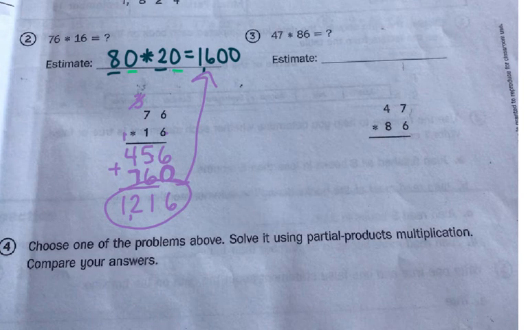It's a little less than 1,600, but it's not too far away. So therefore, I'm going to assume that I've done this correctly. Let's move on to number 3. 47 times 86. 47 is closest to 50, and 86 is closer to 90. Let's go ahead and do the mental math for that.